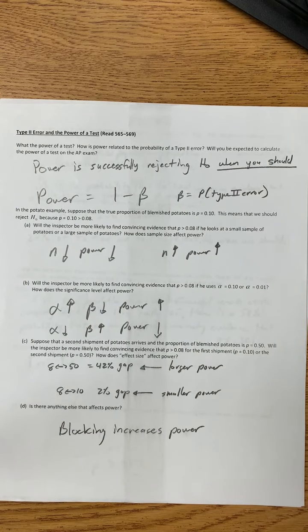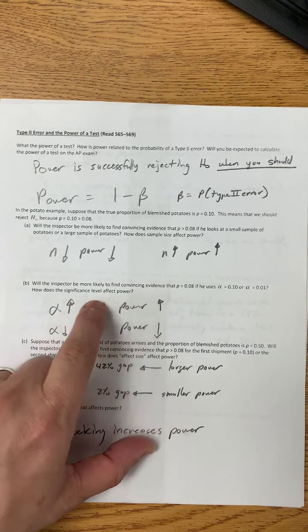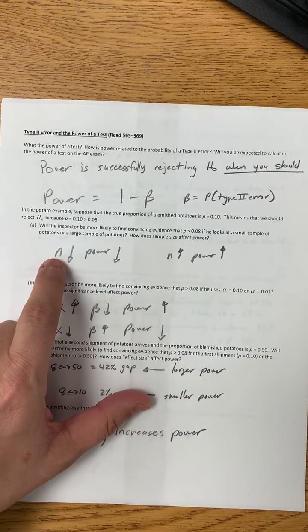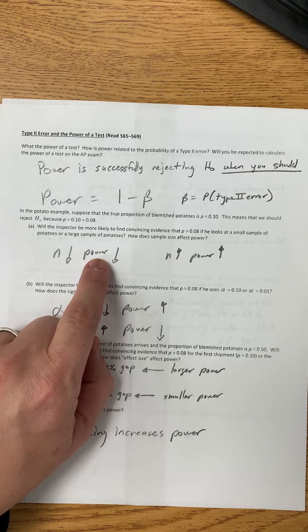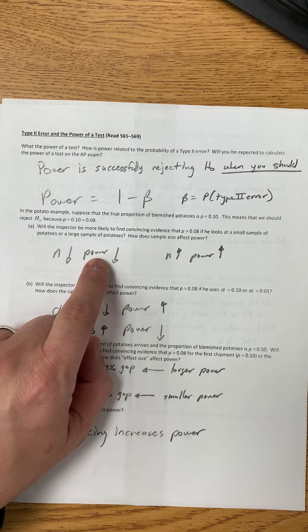All right, and then we got a bunch of other stuff, and I'm not even going to talk about the problems. Here's what you need to know, and look at how I've written it out. If I'm taking the AP exam, and it says, hey, what happens if I change sample size with power, any of this stuff, I just turn off my brain and I write this one down right here, okay? Smaller sample sizes are going to increase variability, and it's going to decrease the chances that I can successfully reject, right?